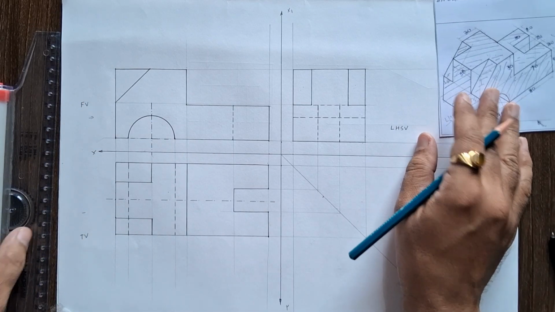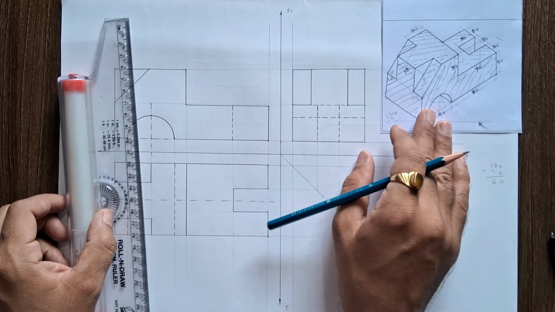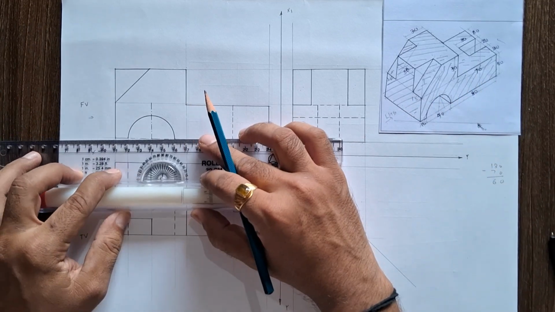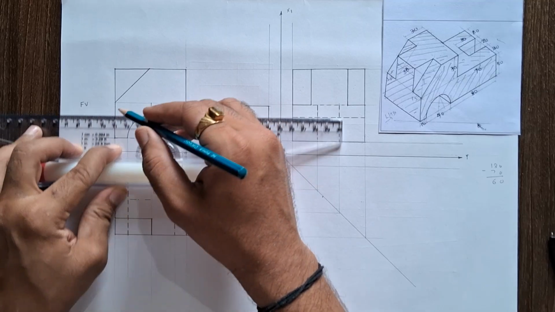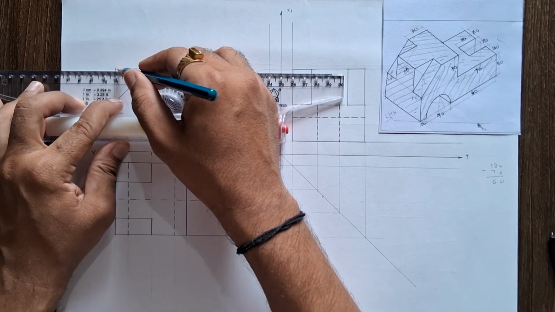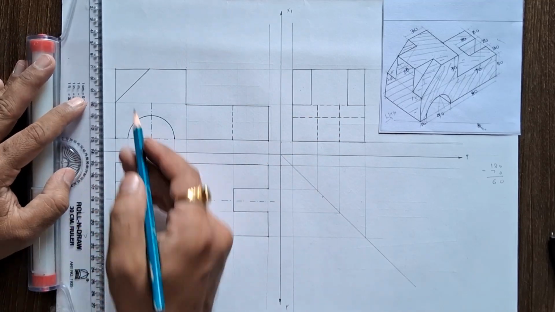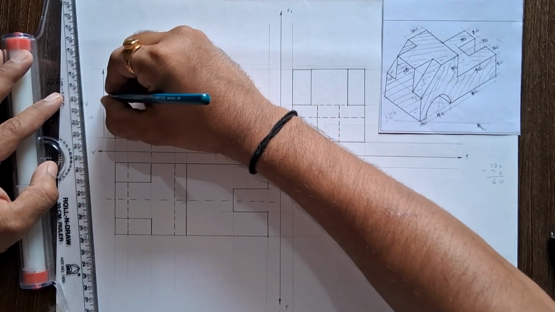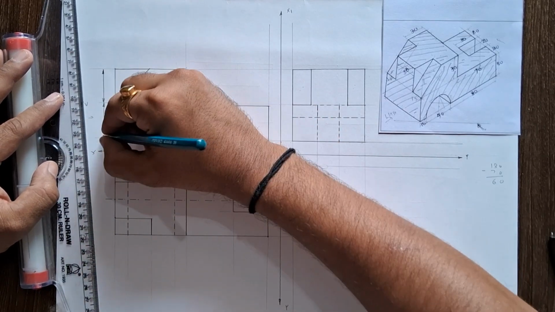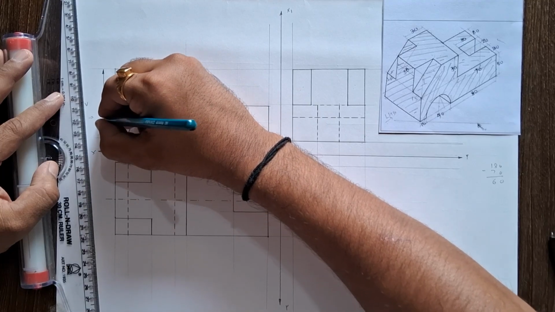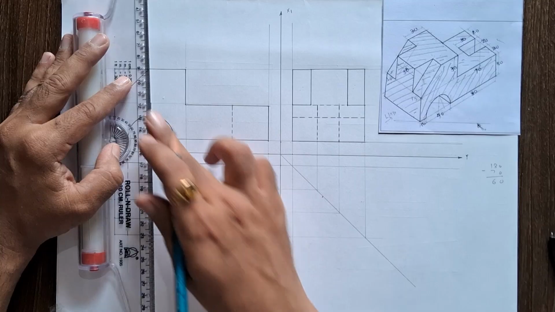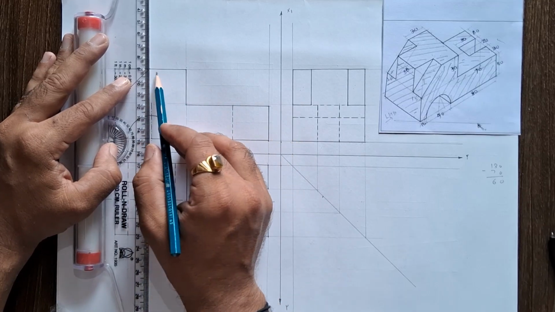Now give the dimensions. See the diagram, and this dimension we have to show here. So this distance is 30 mm. This is also 30 mm.